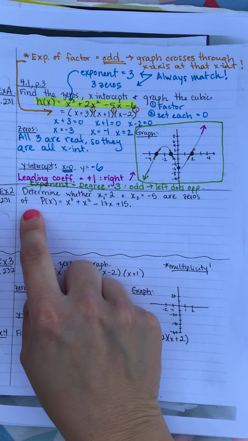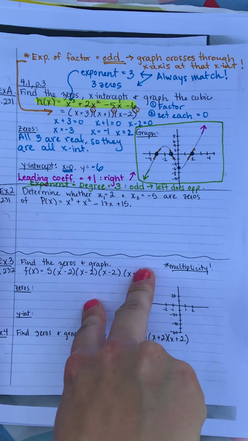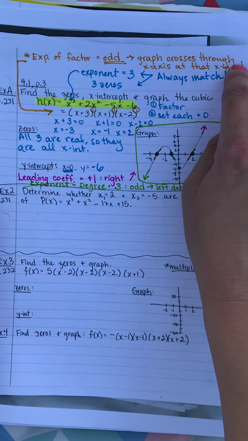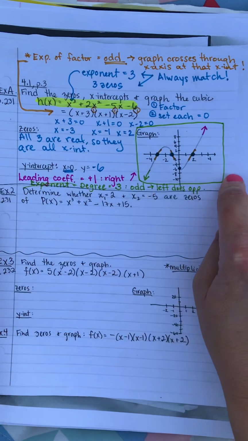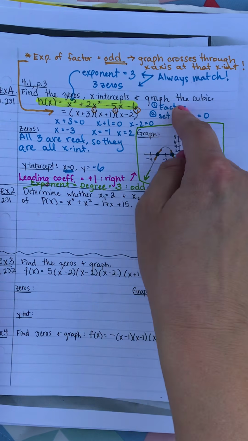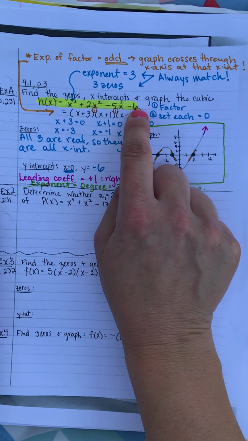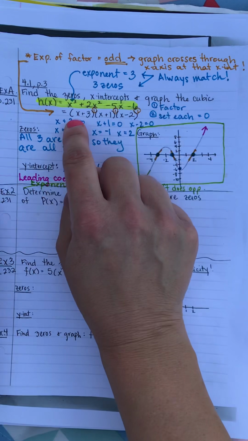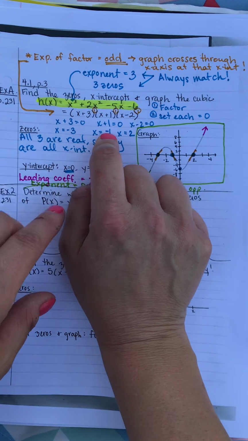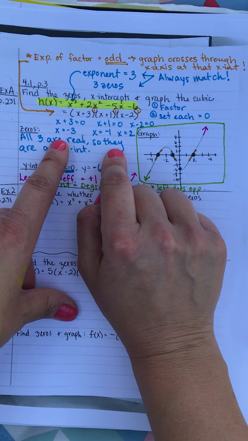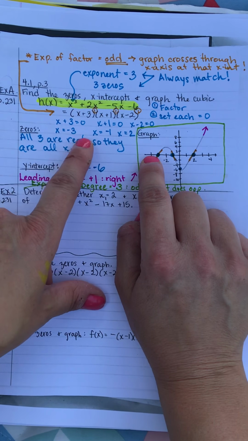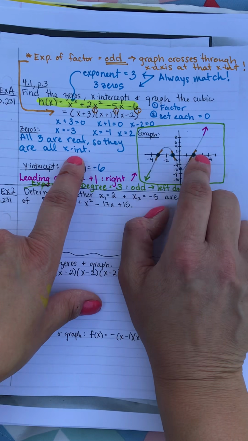Okay, so what we did last time was we did page 2 and the first part of page 3 of 4.1. And we did a lot of good stuff in this problem. This problem had a lot of good information in it. In order to find the zeros, x-intercepts, and graph, we first had to look at our function and factor it. We did not factor it because that is something you do in a later section. And we set each factor equal to 0. Then we plot all 3 of our real zeros, because since they're real, they're all x-intercepts, so we plot those.